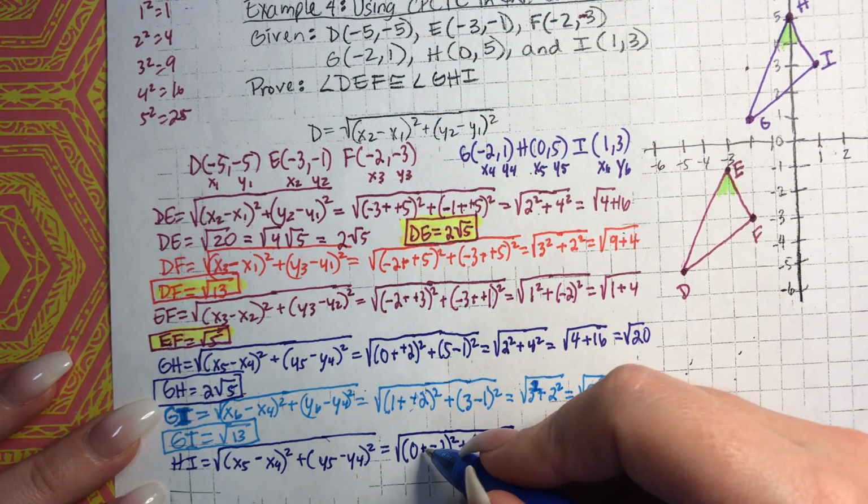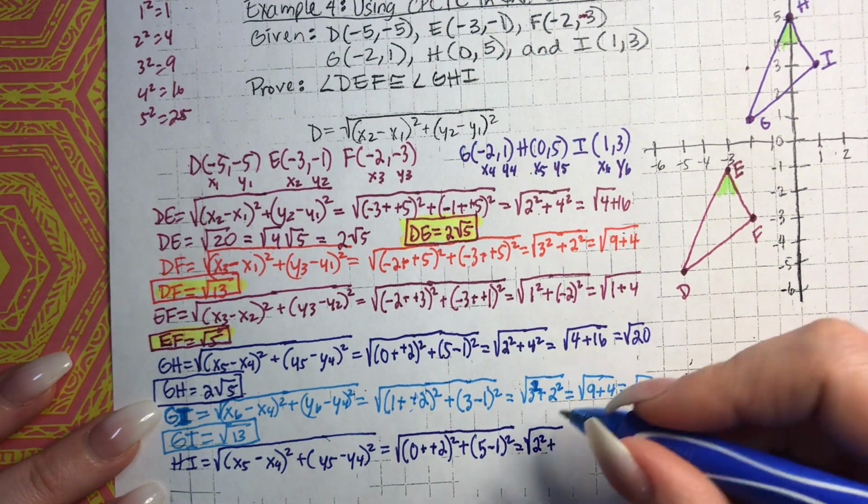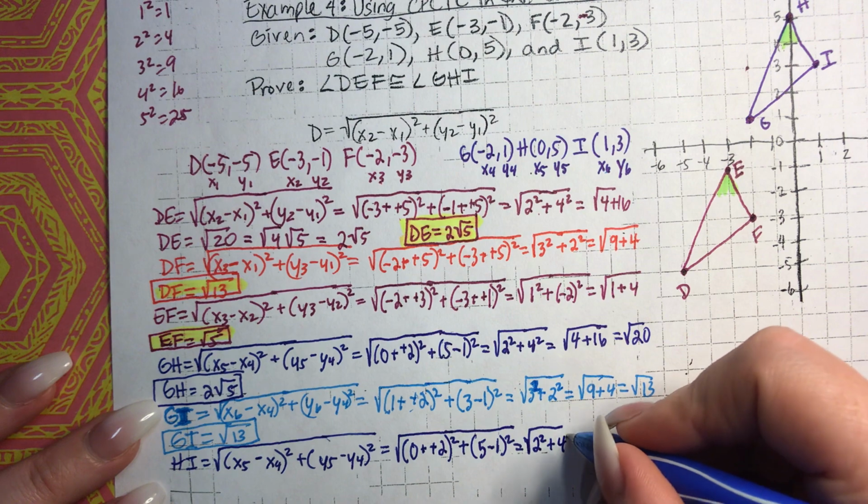Those two negatives become positive. 0 plus 2 is just 2, so we got 2 squared plus 5 minus 1 is 4, 4 squared.